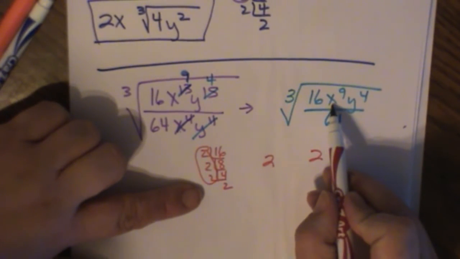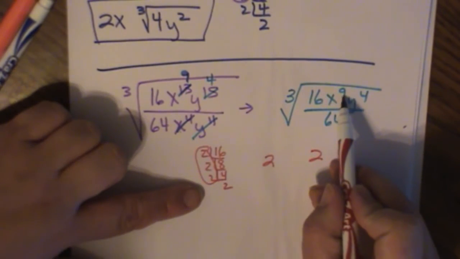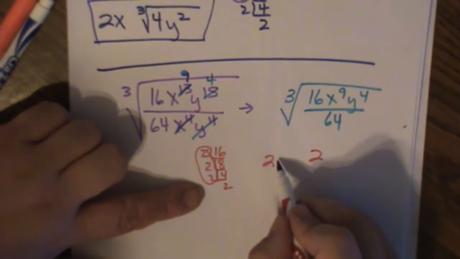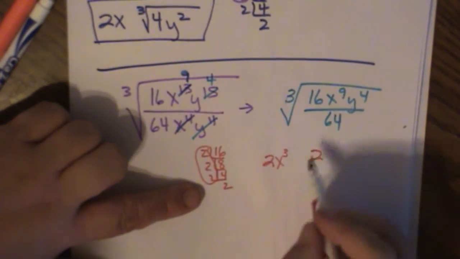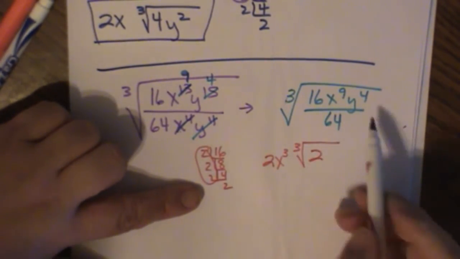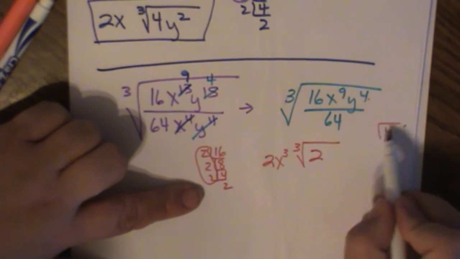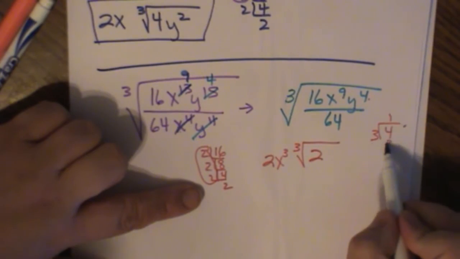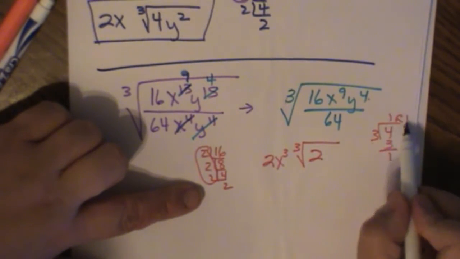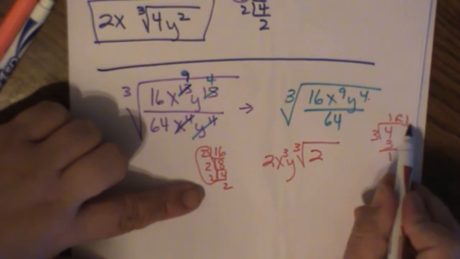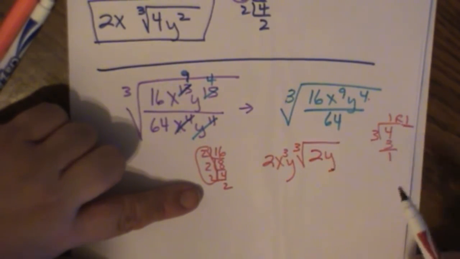If you take this one, it has an exponent of 9, divided by the root of 3, we get x to the 3rd, because it all comes out. Here we have y to the 4th. We need to take 4 and divide it by 3, which we get 1 with the remainder of 1. So 1 can come out, but since the remainder is 1, 1 has to stay in.